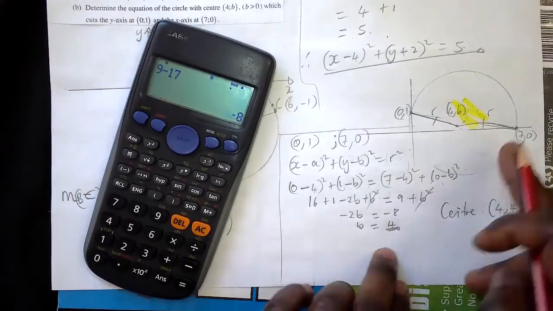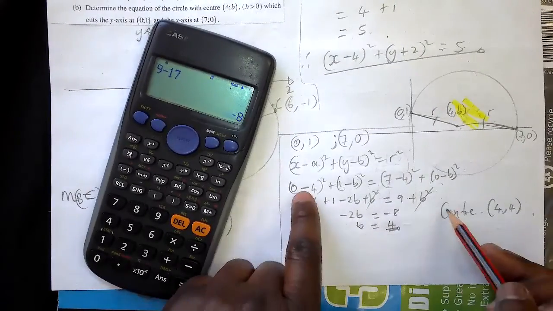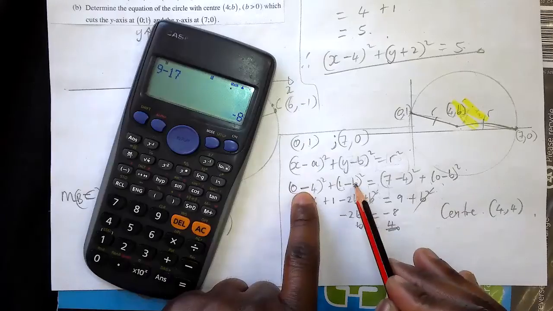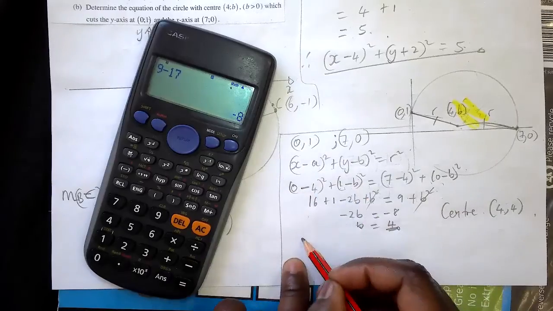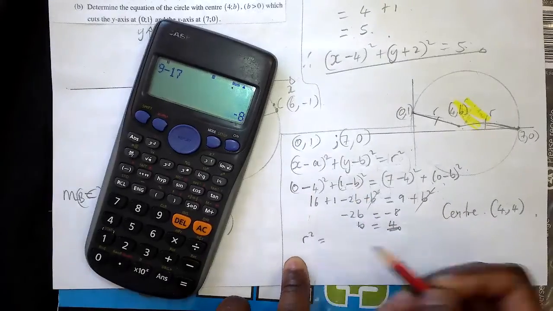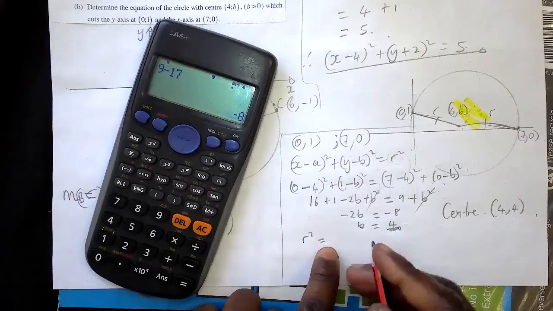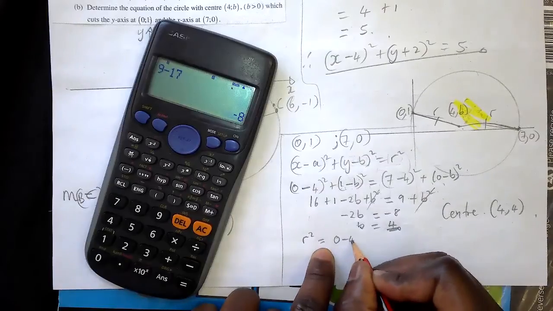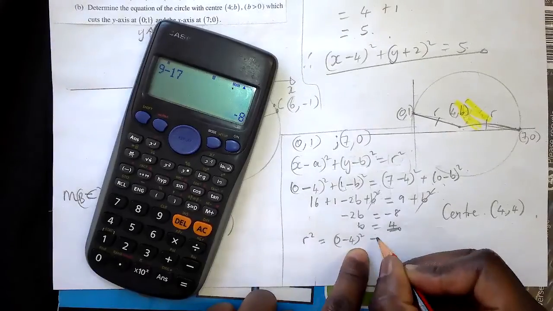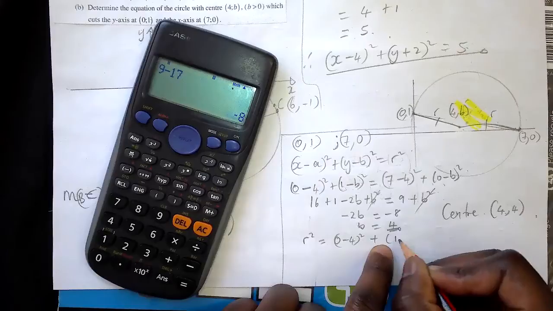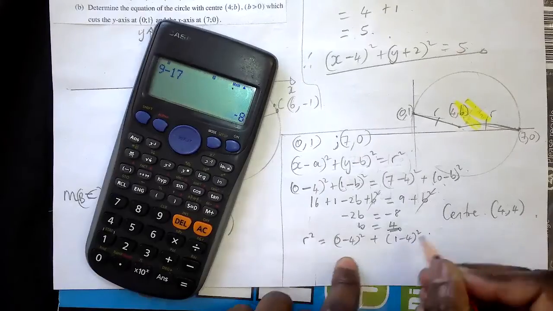And now, what about the radius? We can substitute here for b to say our r squared is equal to 0 minus 4 squared plus 1 minus 4 squared. What do we get?